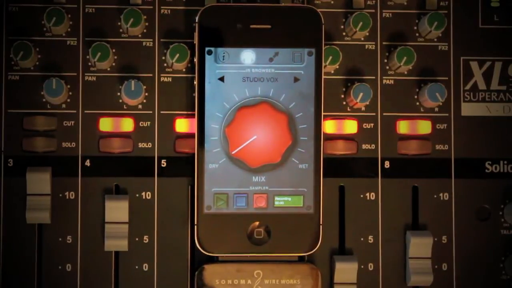So as you can see, with SpaceSampler you can carry around professional reverbs, delays, and other filters right on your iOS device. We hope you enjoy these filters as much as we do.